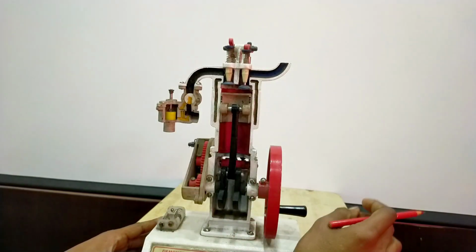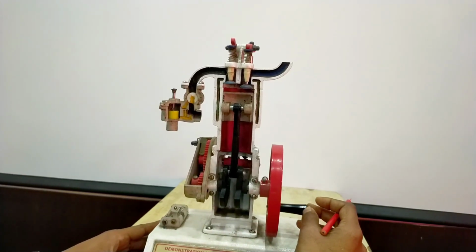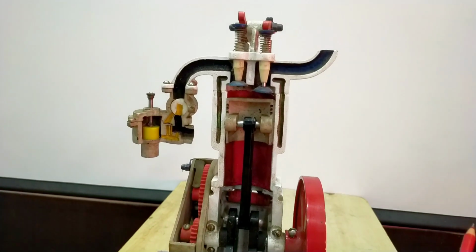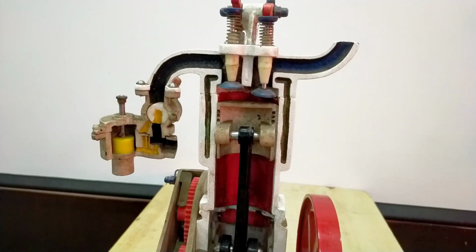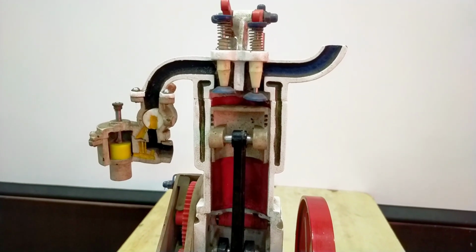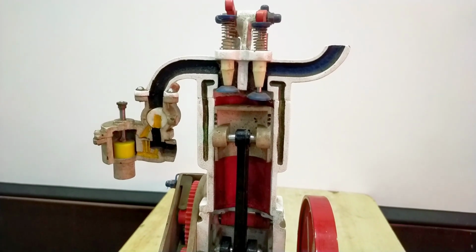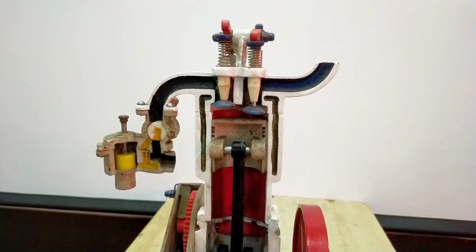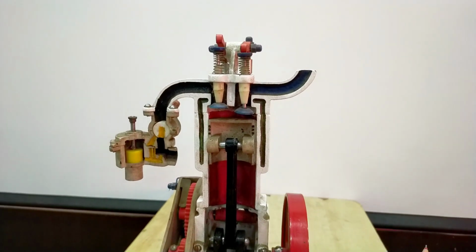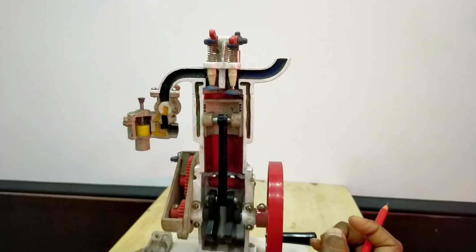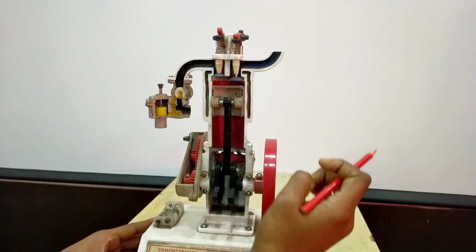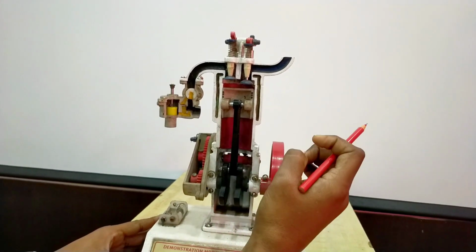Now inside the clearance volume, we have the high pressure and temperature air fuel mixture, and the spark plug is used to ignite this mixture. Then through this burning process, an axial thrust will be generated, and that axial thrust will force the piston to go down.